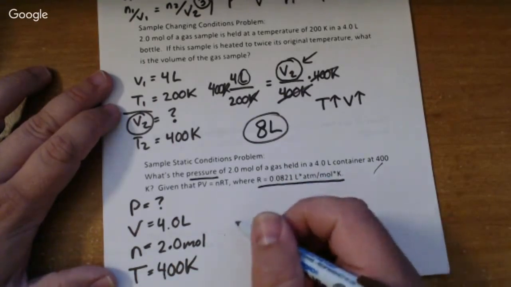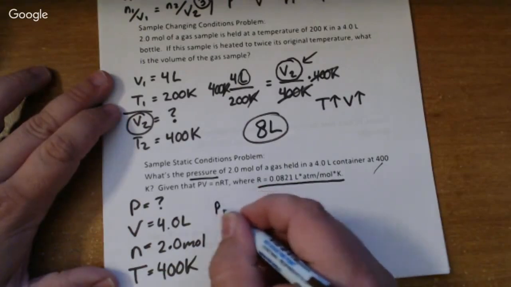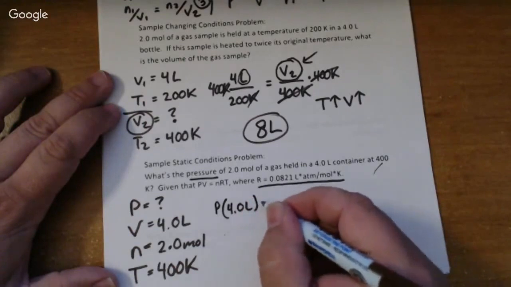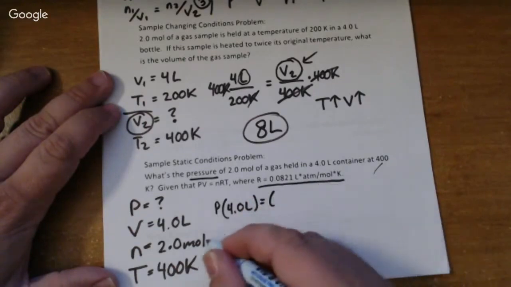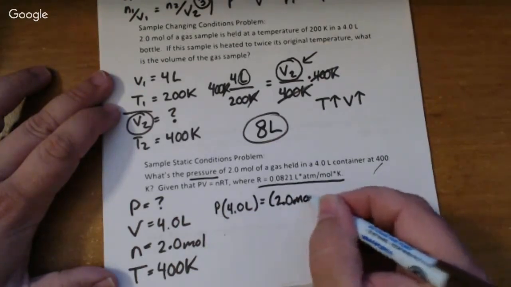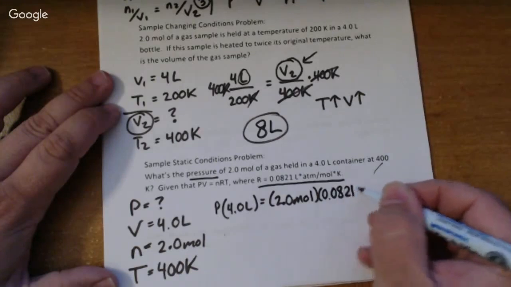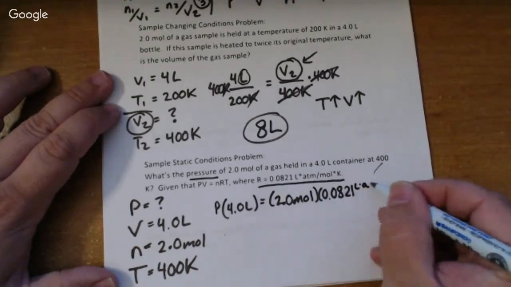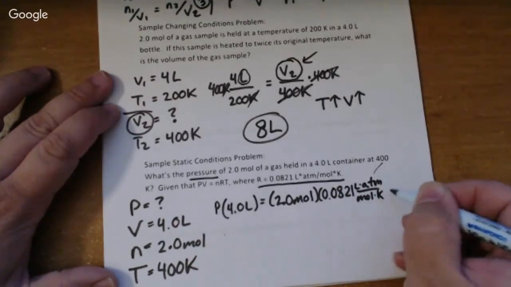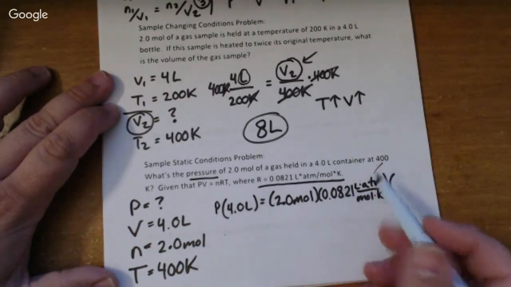So let's go ahead and fill everything in just to see where it all falls. I'm solving for P. V is 4 liters. n is 2 moles. R is 0.0821 with that beastly unit on the end, liters atmospheres per mole Kelvin. And then our temperature was 400K.